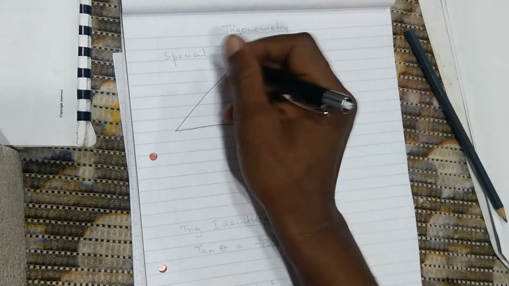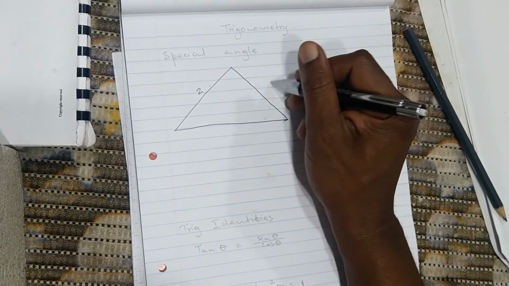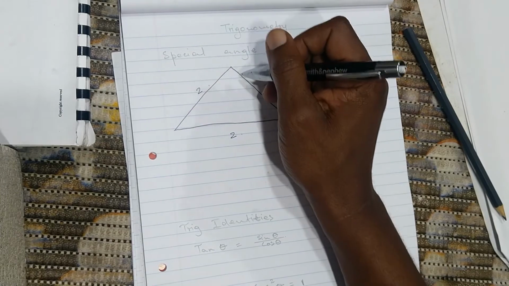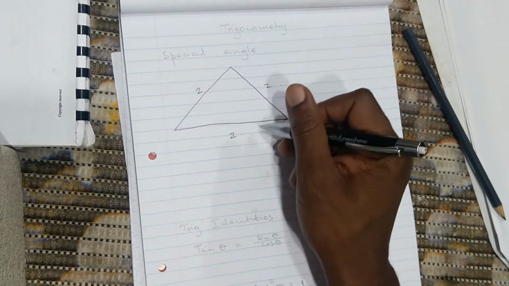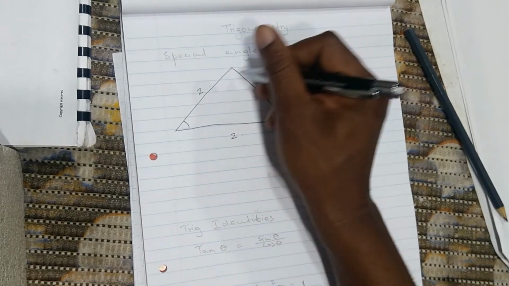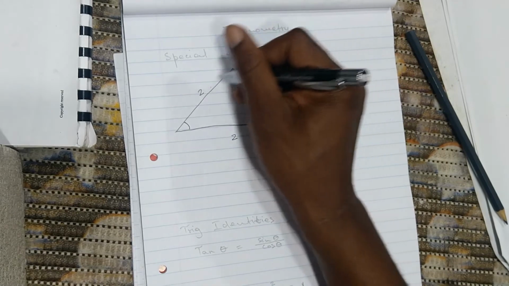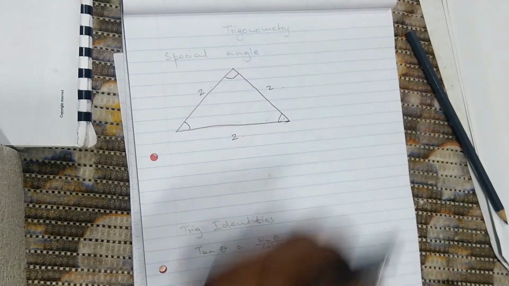So let's consider here an equilateral triangle which has all sides that are equal, and then with all equal angles, right? Because remember all of these must add up to 180.